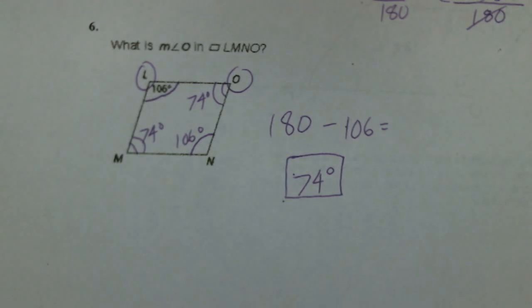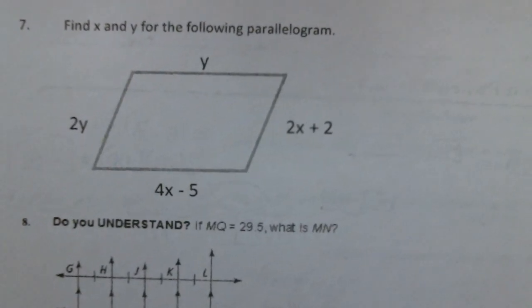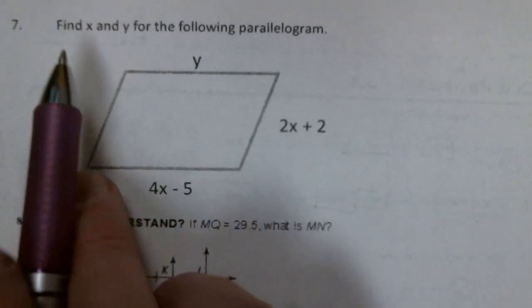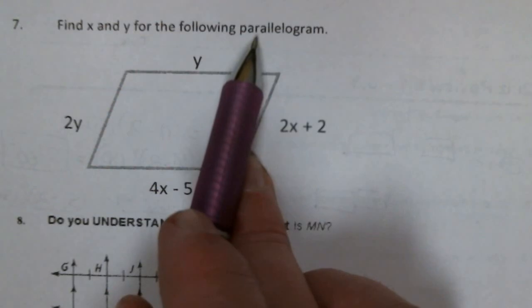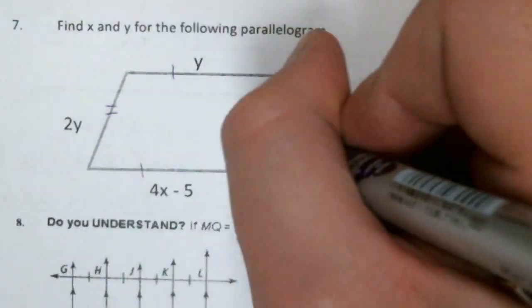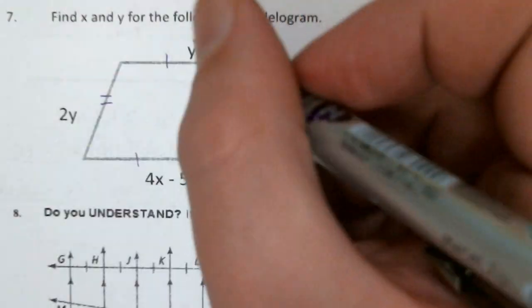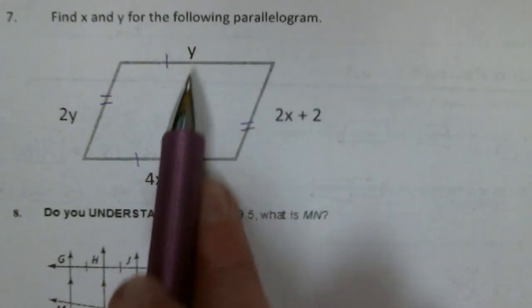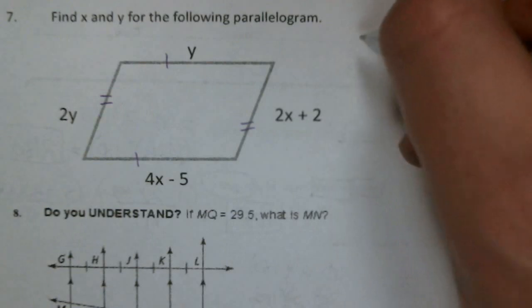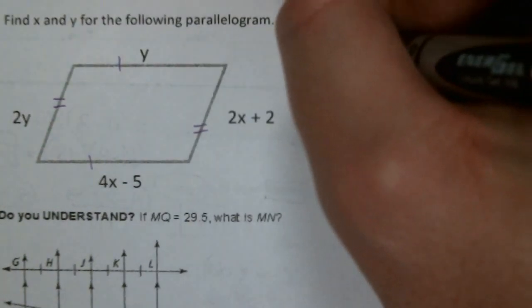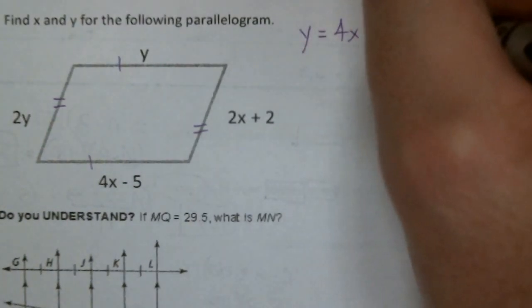All right, let's flip on over to the back. And we have our big bad system of equations. Find x and y for the following parallelogram. Okay, if it's a parallelogram, that means opposite sides are congruent. They're the same length. So these two have to be the same. The top and the bottom have to be the same length. So I'll set those equal to each other. So y equals 4x minus 5.